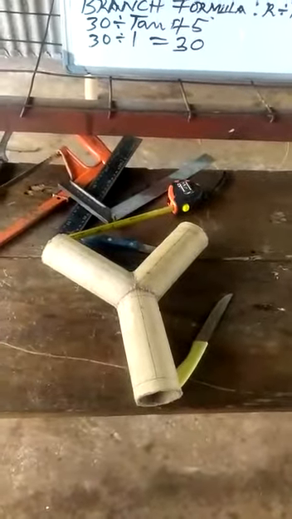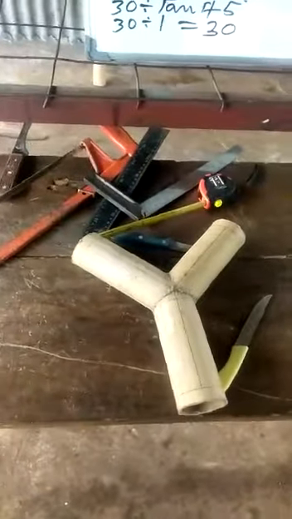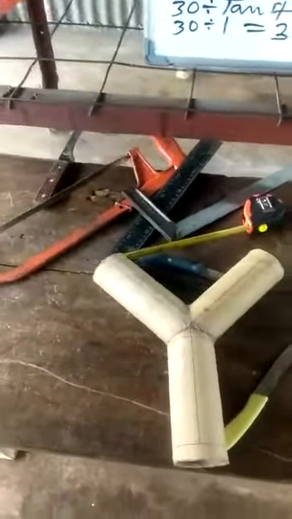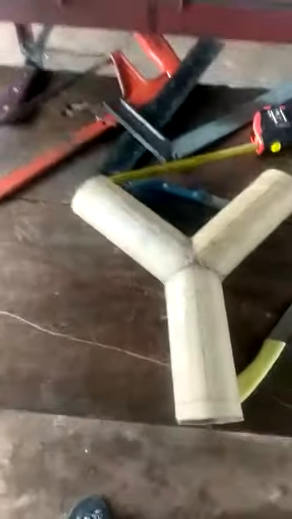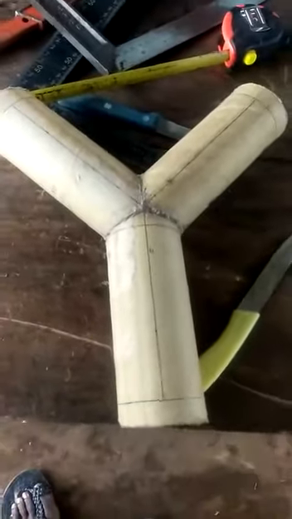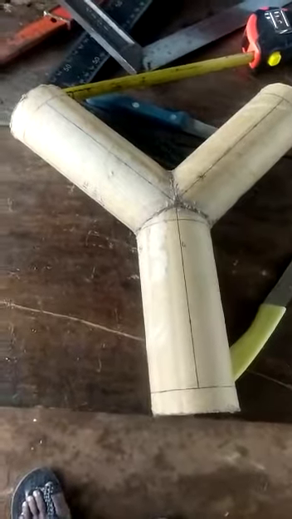Okay, that is it. This is a true Y 45 degree. As you can see, this is exactly a true Y 45 degree.